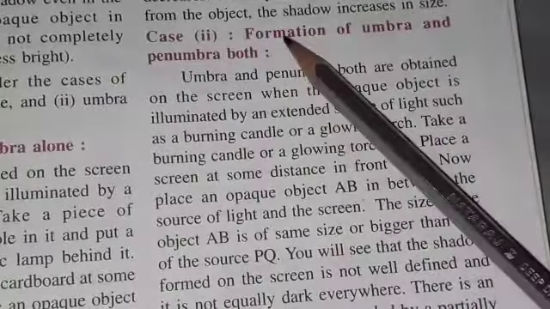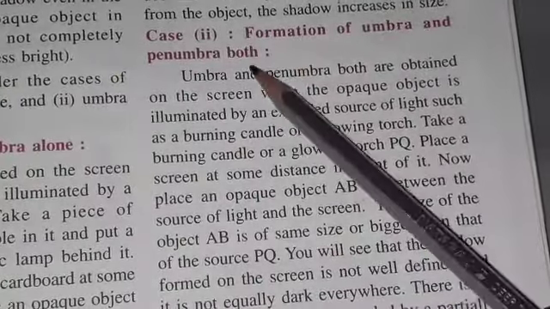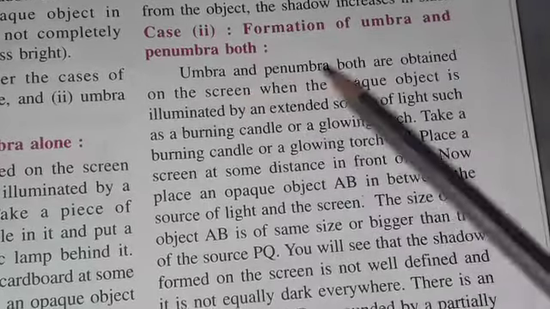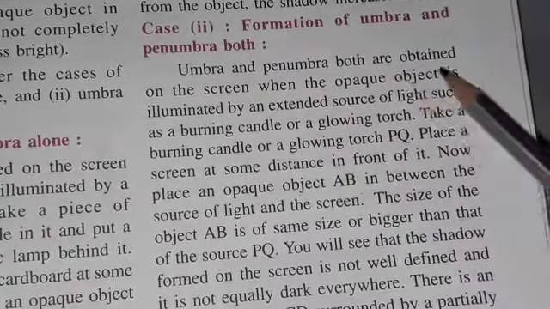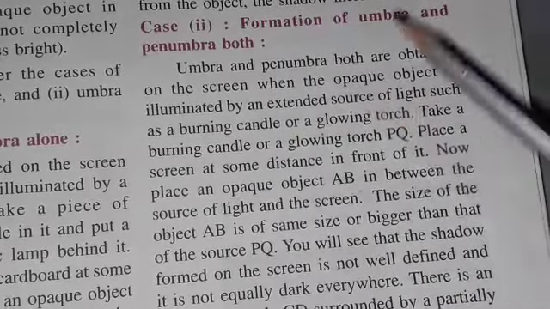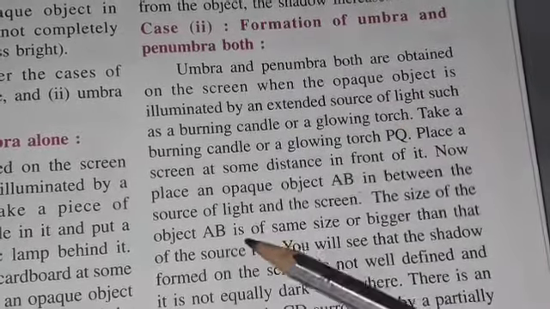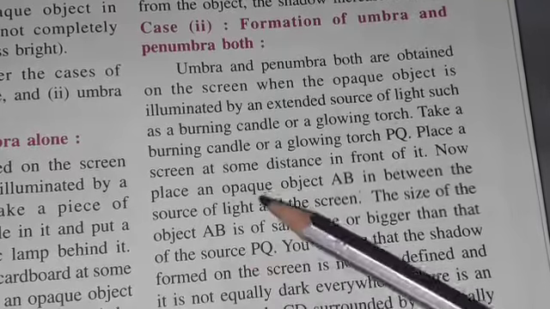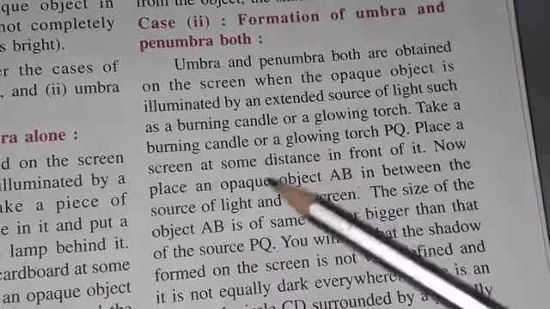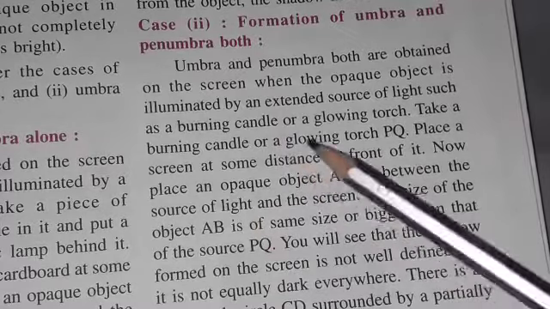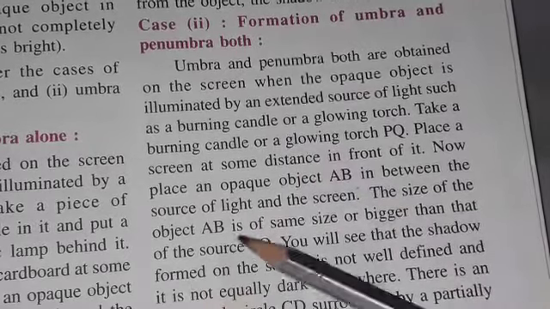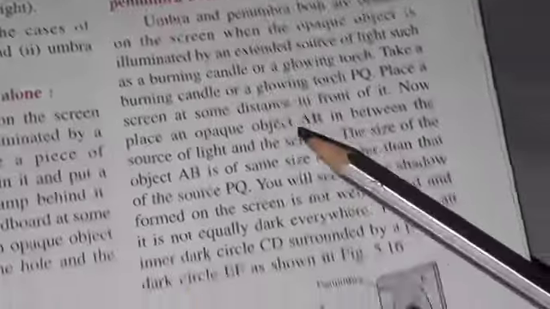Now class, the second case is formation of umbra and penumbra both. Umbra and penumbra both are obtained on the screen when the opaque object is illuminated by an extended source of light such as a burning candle or a glowing torch. It means, class, to form umbra and penumbra both, we don't need any point source. We only need a source of light, and that means any source of light, either your candle or your bulb.